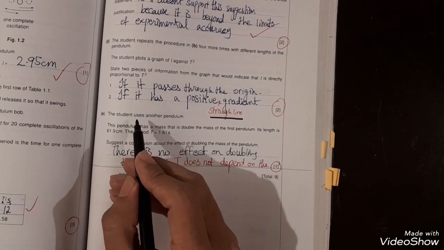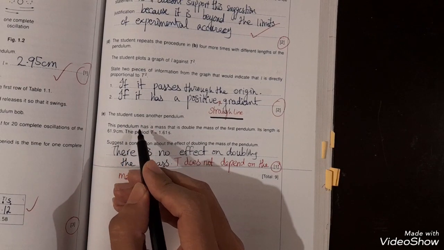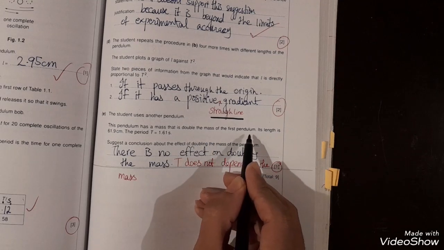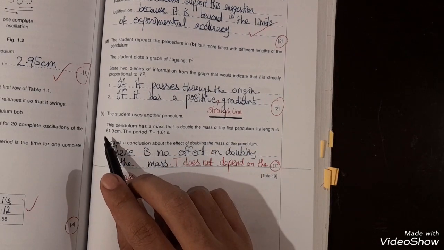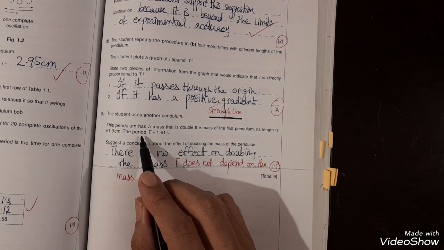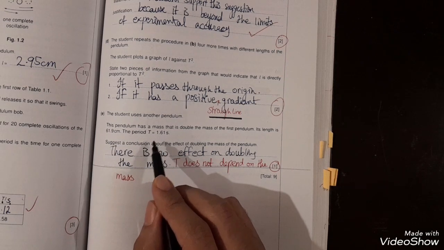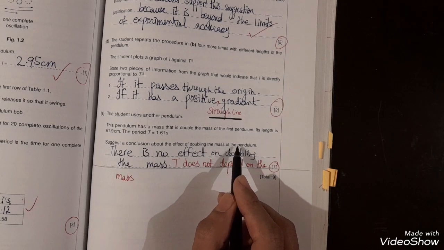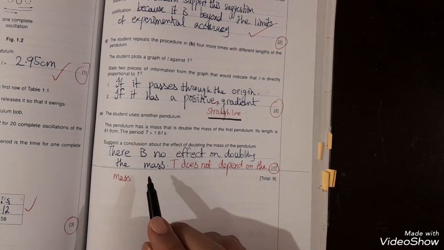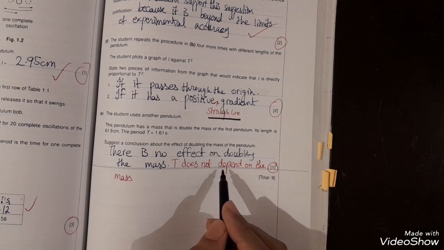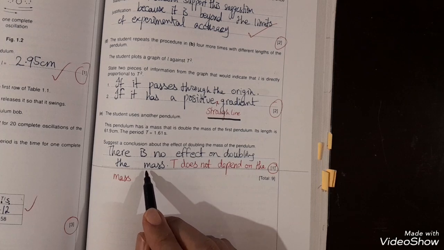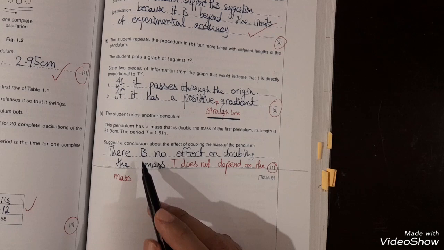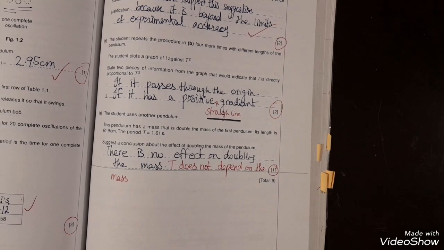Then part E states the student uses another pendulum. This pendulum has a mass that is double the mass of first pendulum. Its length is 61.9 centimeter. The period T is 1.61 second. So just a conclusion about the effect of doubling the mass of the pendulum. There is no effect on doubling the mass. T does not depend on the mass. So that's why there's no effect on doubling the mass of the pendulum. So this will be the final answer.